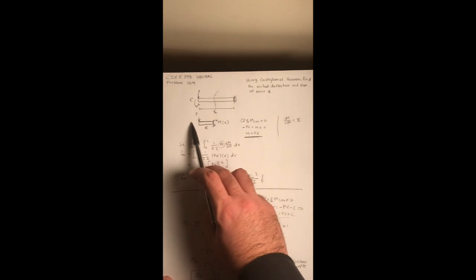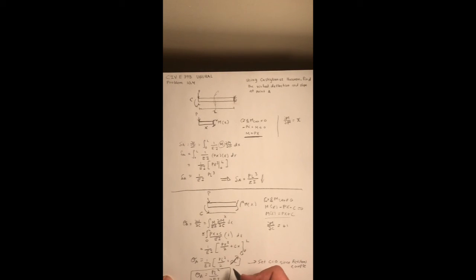And since it's positive, it means our assumption that it was counterclockwise is correct.